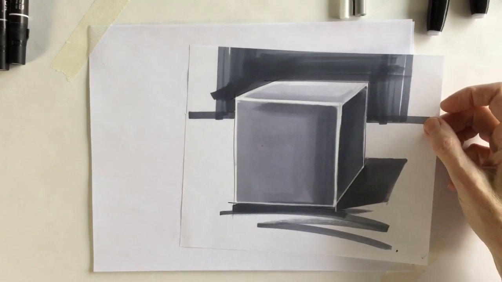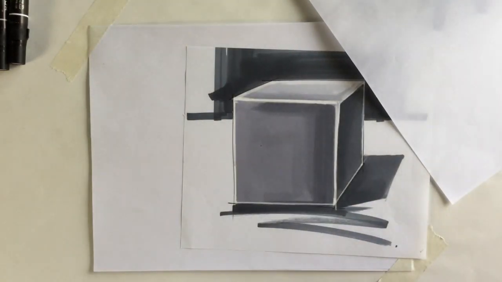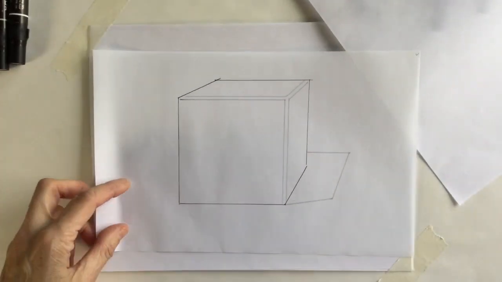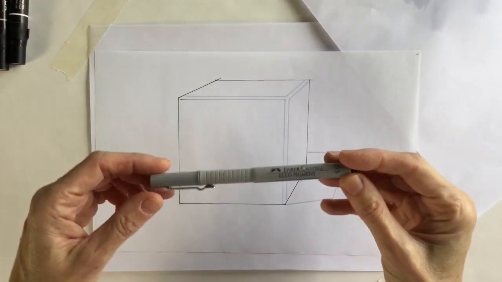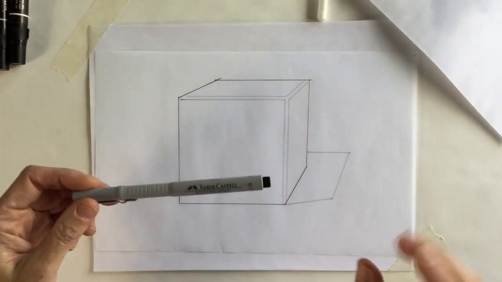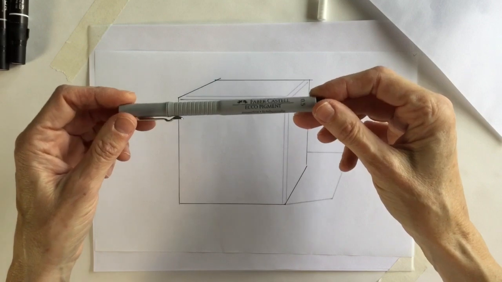Also have a scrap of marker paper nearby so that you can try out your markers on it before you begin. But to prepare the box, you need to do that carefully. You can be sure that these pigment liners won't bleed when you put your gray marker over top. You have a different brand, but they'll work just as easily as mine do.